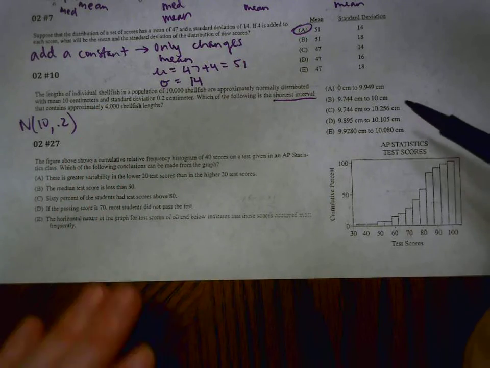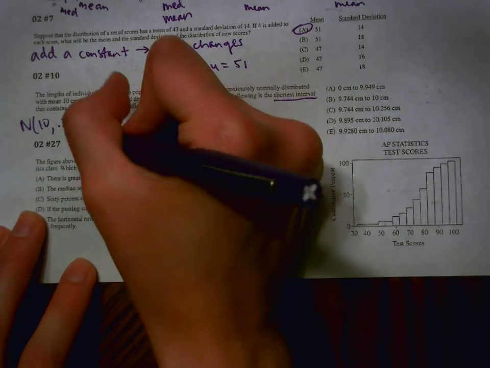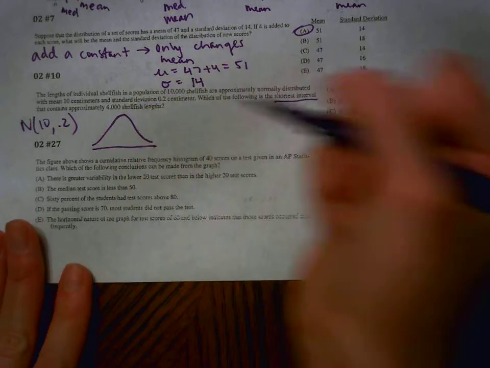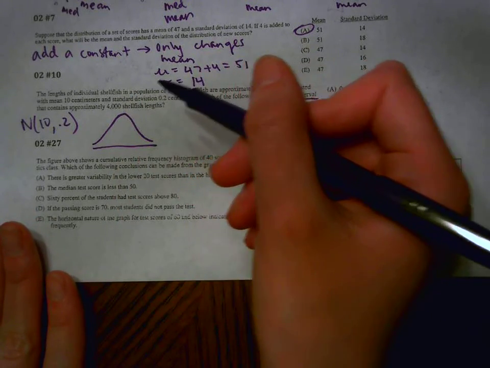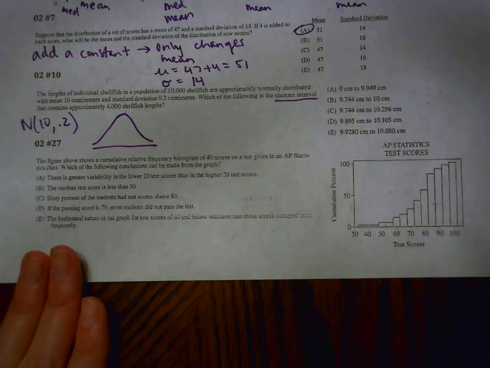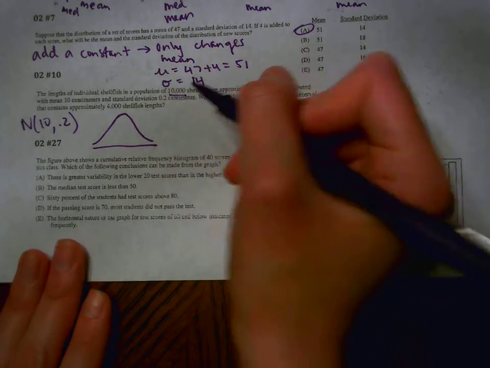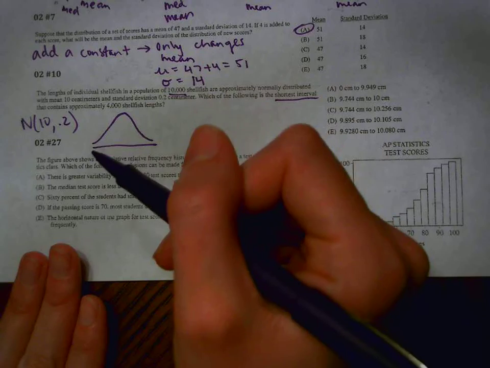So how do you know, if you're thinking about a normal distribution, what interval would contain 4,000 shellfish? Well, you have to think what proportion that is out of your 10,000, because you can't really do a shaded amount as an area.